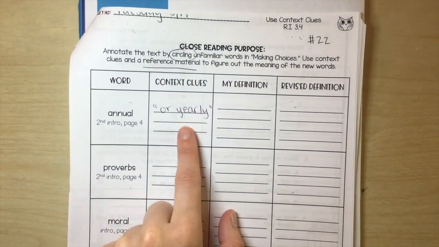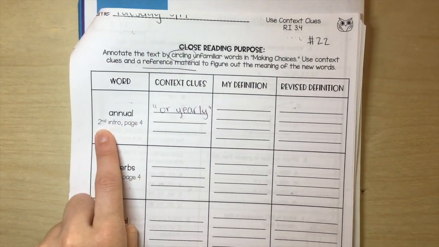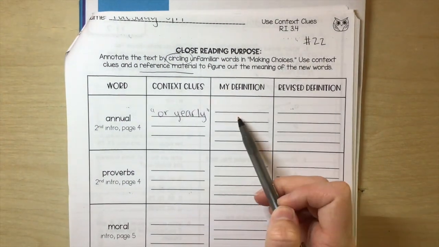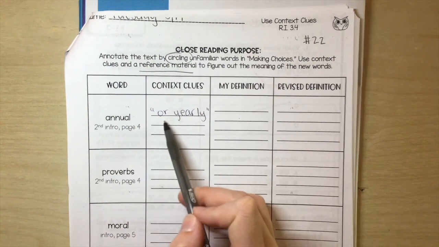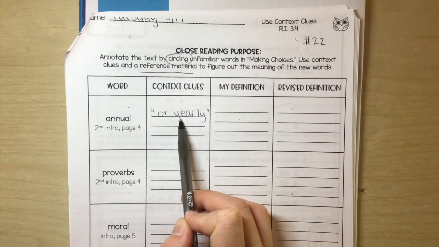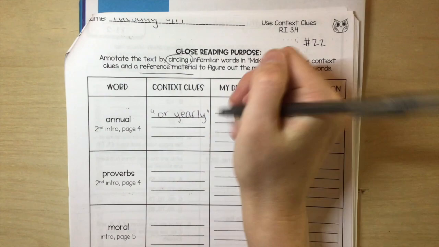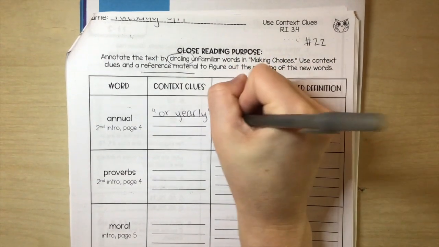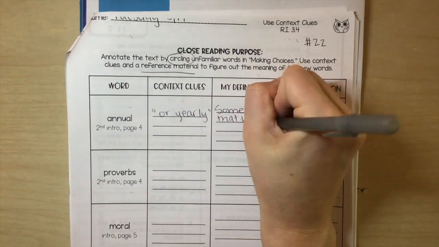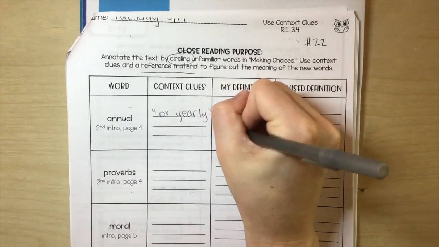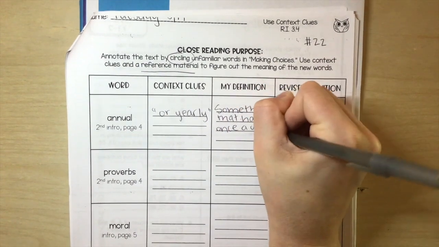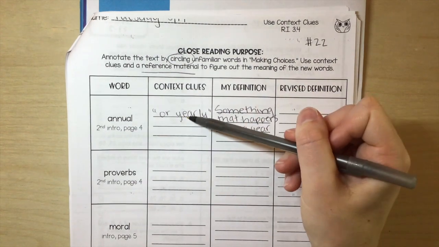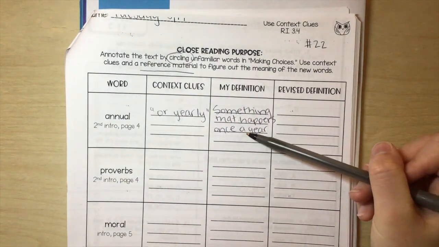Okay, context clues is where we just copy and paste. We copied and pasted from the second intro on page 4. So what does our definition mean? Look at our context clues. It means something that happens every year. All right, so it is something that happens once a year. Annual means yearly. It happens every year.